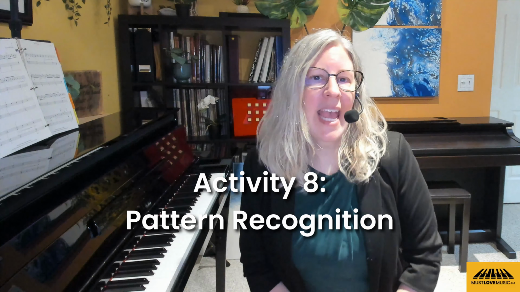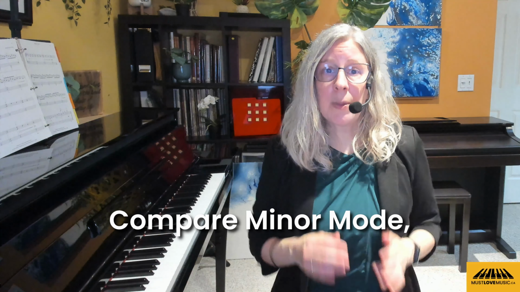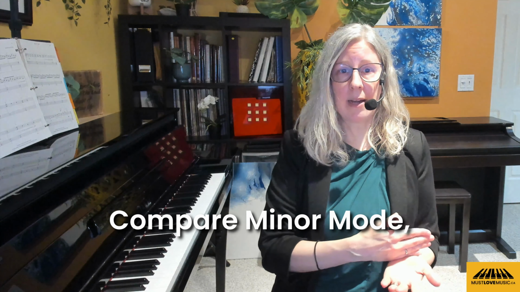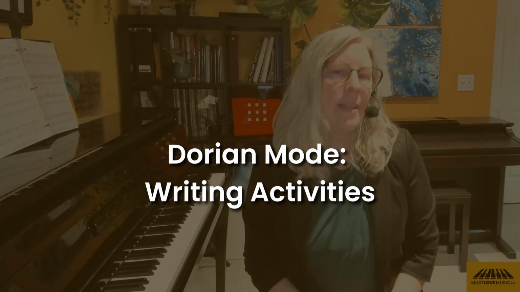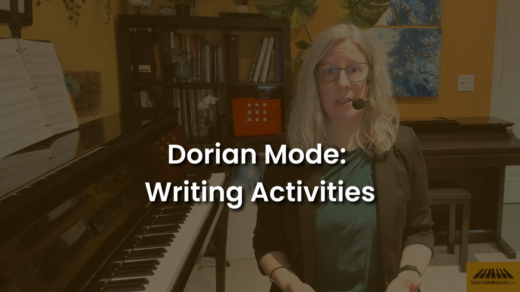For activity 8, choose a repeating pattern that includes the raised 6, even better if it's in the melody. Get them to verbally tell you the comparison between minor, what they're familiar with, and the Dorian mode, which is something new. While it's tempting to write things down for your students, get them to do this so that they have another layer to their multi-sensory exploration of the piece.